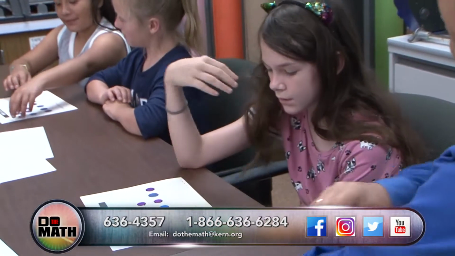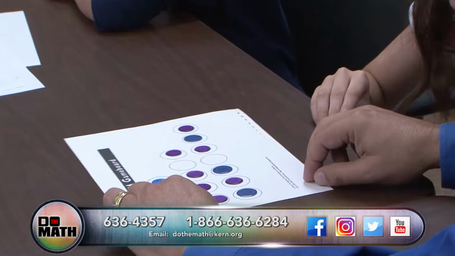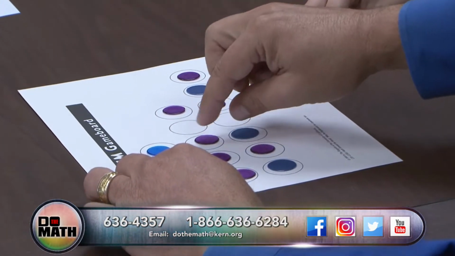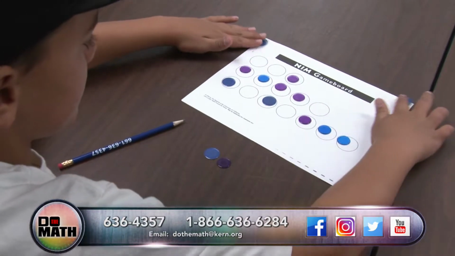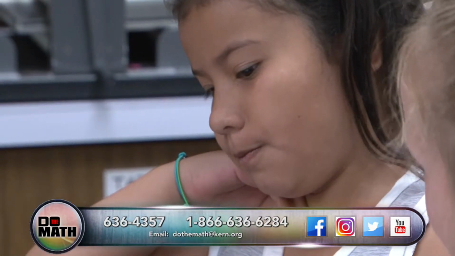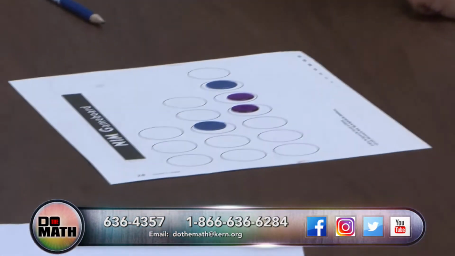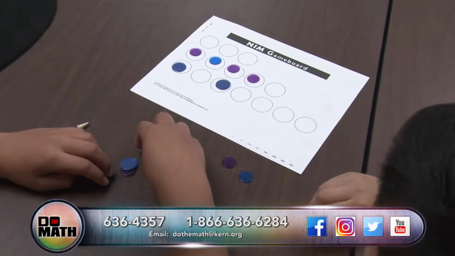All right, you're up. You can take 1 or 2 off. And remember, it doesn't matter where they're at. You may take 1 or 2 off. Now remember, there's only 15, so you want to start thinking really early about what your strategy is going to be, how you make the other person get stuck with the last one.